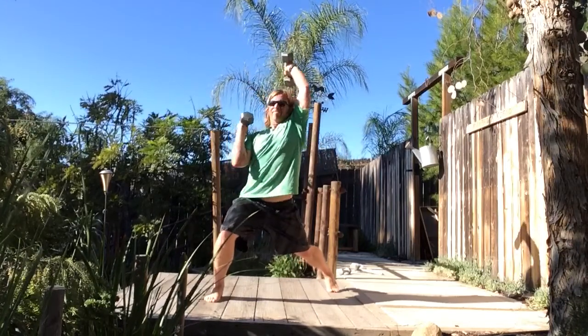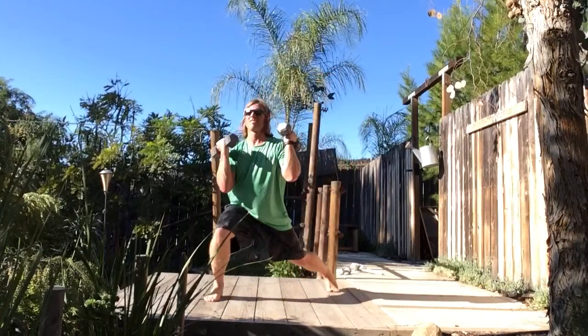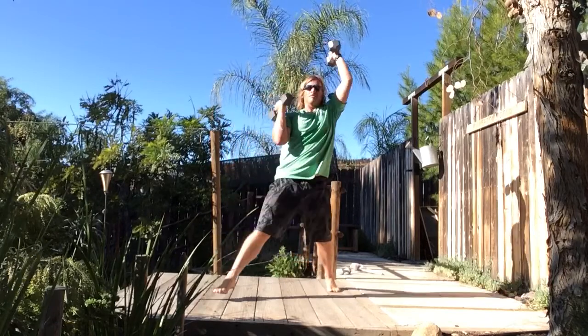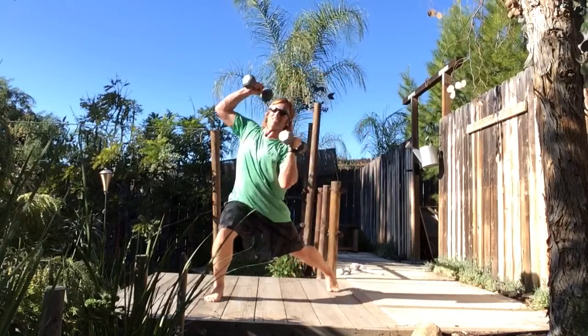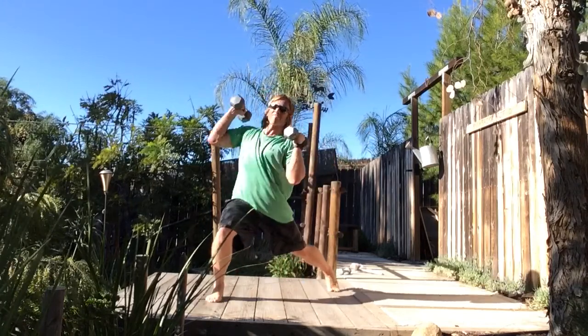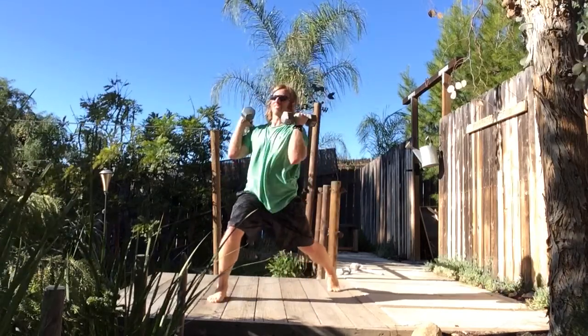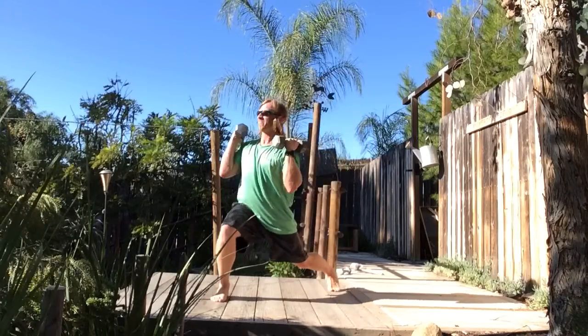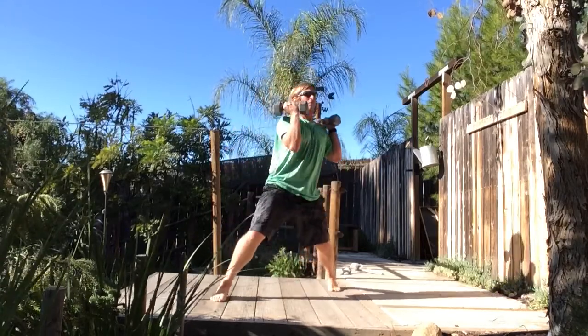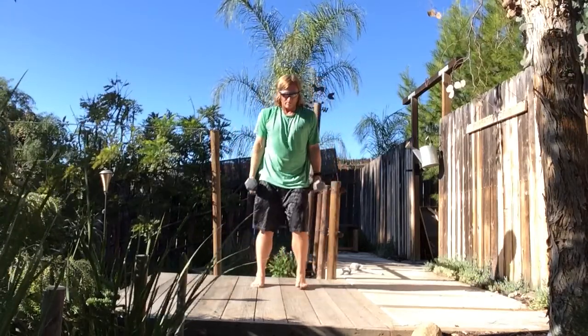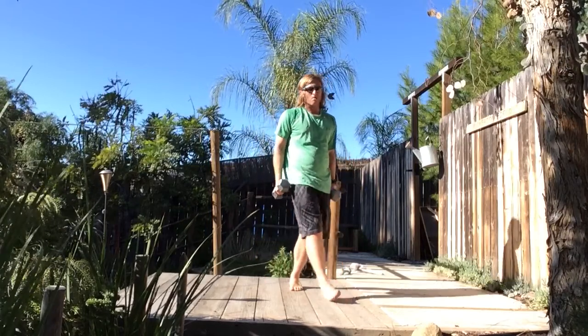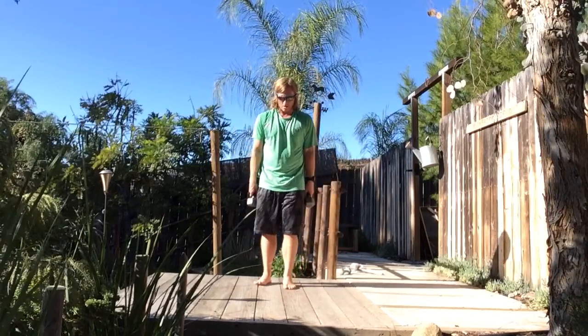So we have an anterior lateral lunge, shoulder to overhead behind, shoulder to overhead to the opposite side, shoulder to overhead, crossing over the midline, the anterior lateral lunge, and now we'll have the anterior medial lunge.